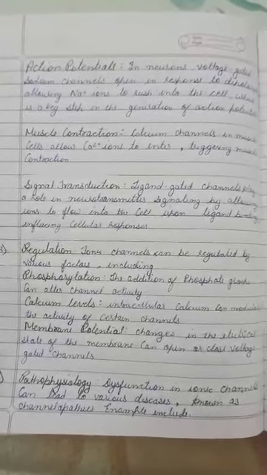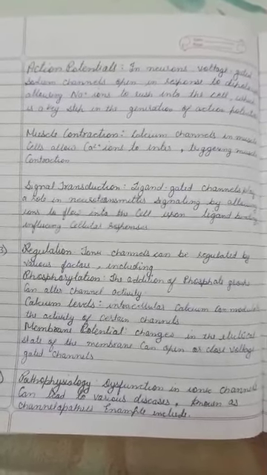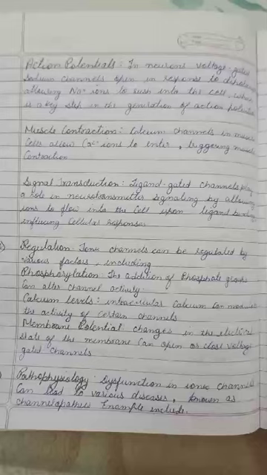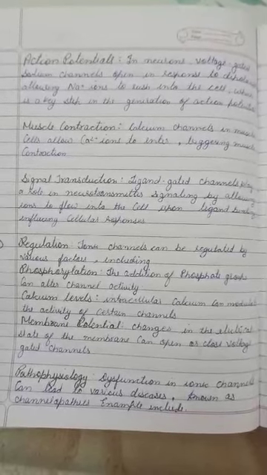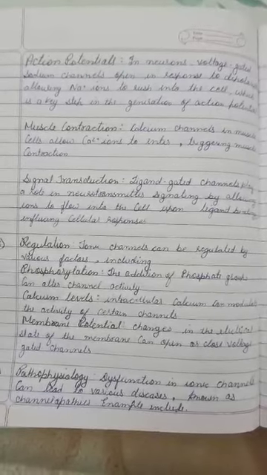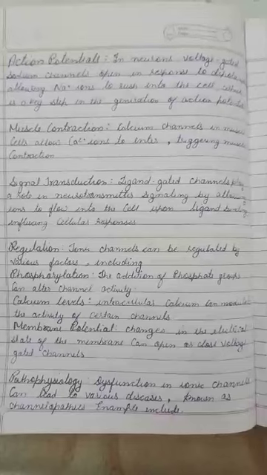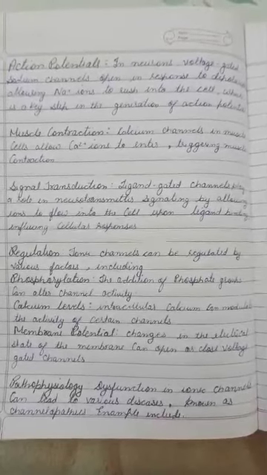In calcium level, intracellular calcium can modulate the activity of certain channels. In membrane potential, changes in the electrical state of the membrane can open or close voltage gated channels.